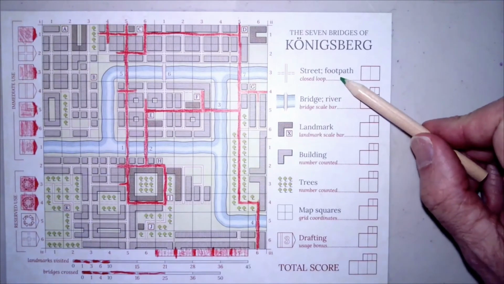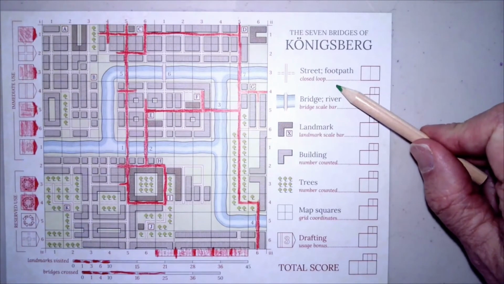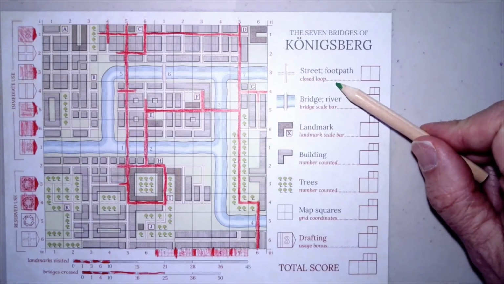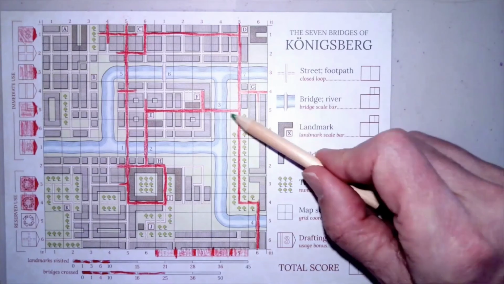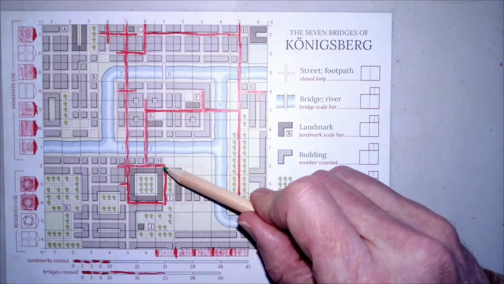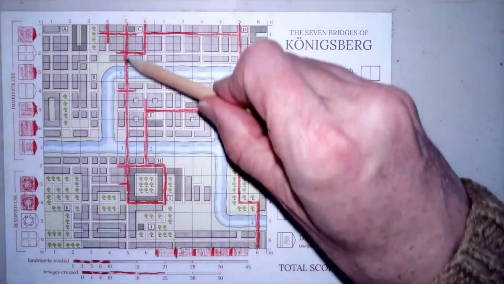So street and footpath. Let's start at the top. This is the part of the game that pays homage to Euler and pays homage to the 7 bridges. In this, you're going to look on your map and try to find the loop that scores you the most points. You look for a closed loop, starting and ending in the same spot, and you multiply the number of sides that it has by the number of bridges that it crosses.